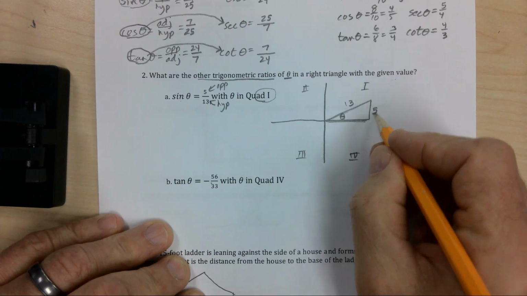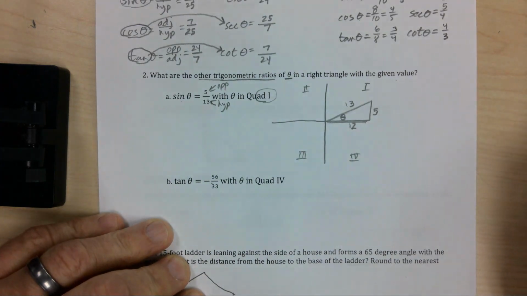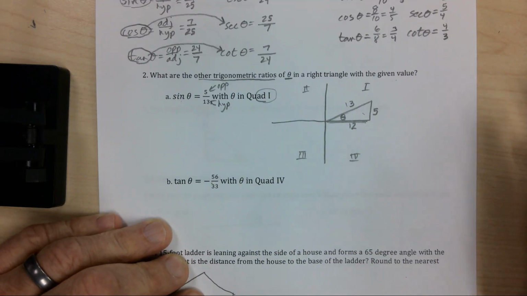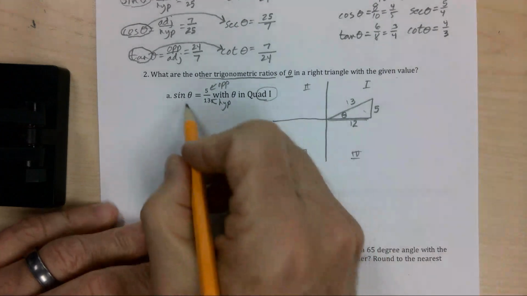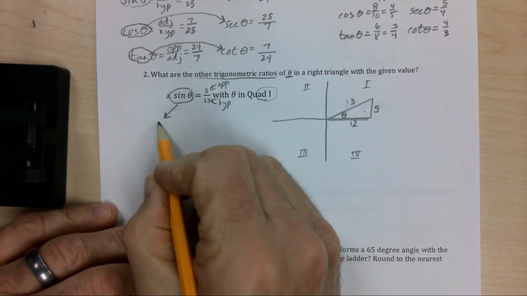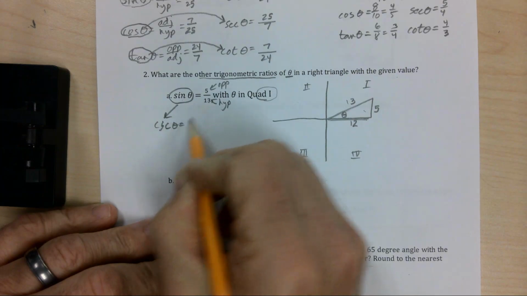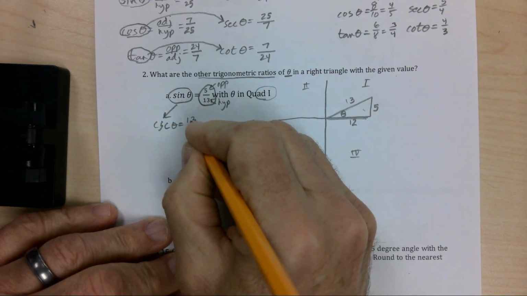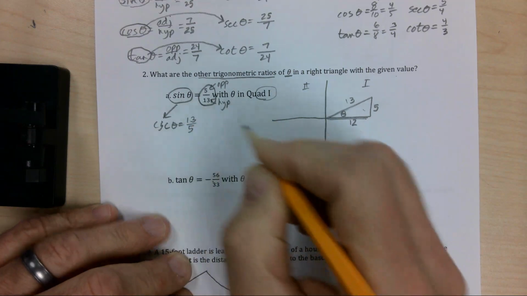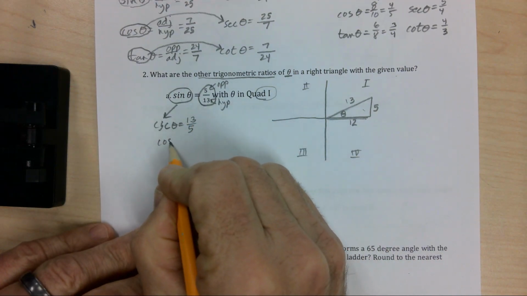I'm just going to use families. That's a 5, 12, 13 family. Find it using Pythagorean theorem if you don't like families. And now we can find everything. So we know right away that cosecant of theta is just the reciprocal, so we don't even need the triangle for that one. But then we got to go to cosine.